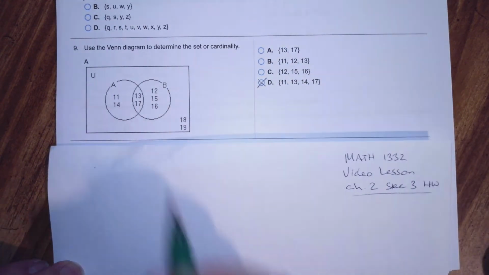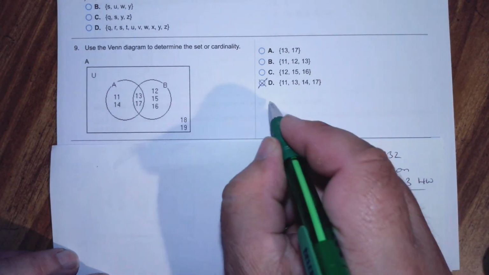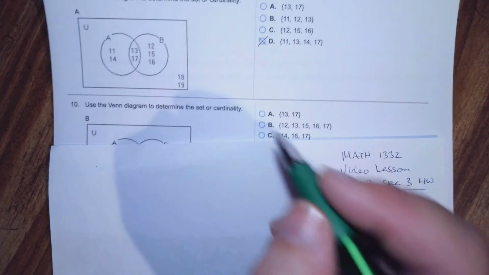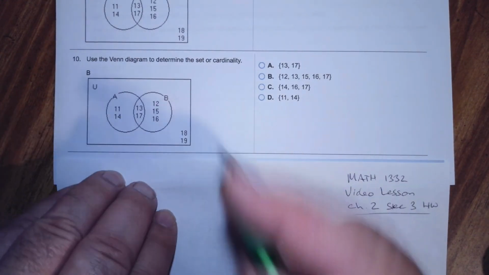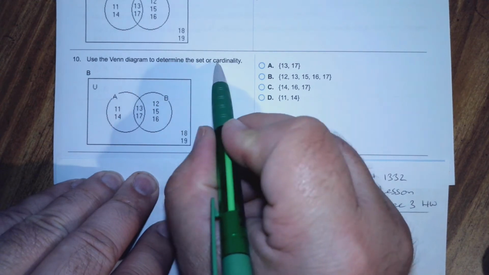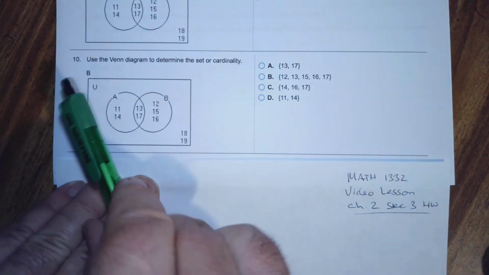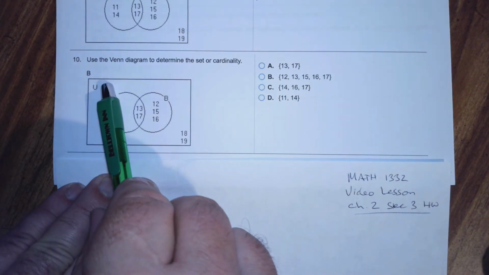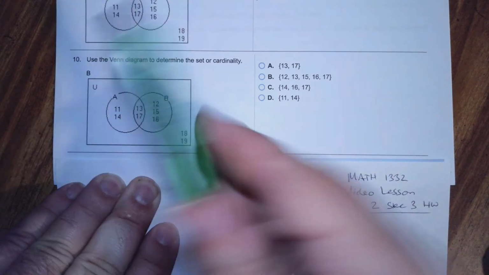That's D. So we're just looking at just A. How many elements are in there? There's 4 elements. That's the cardinality. Use the Venn diagram, the set or cardinality of B, which is what? So get rid of A: 12, 13, 15, 16, 17. So that one is B.